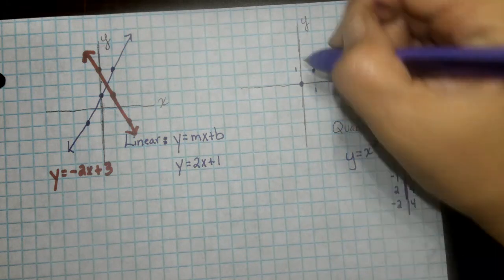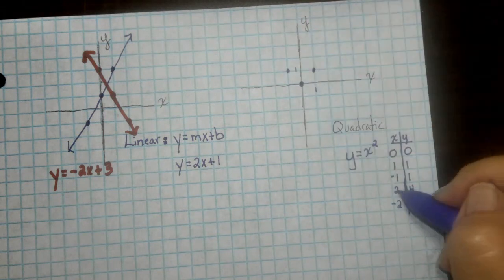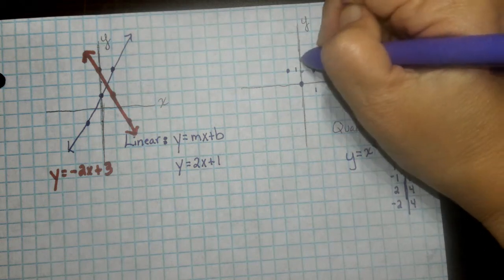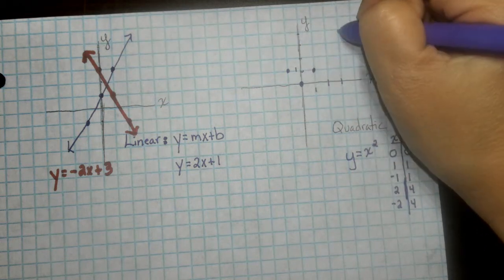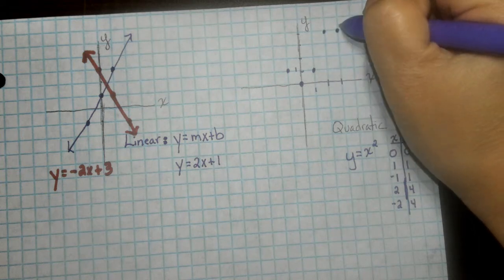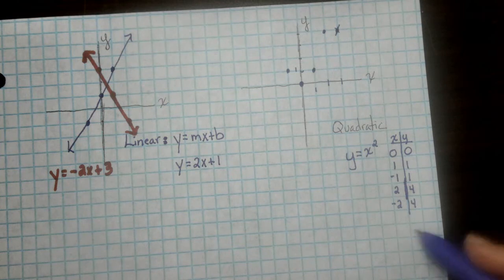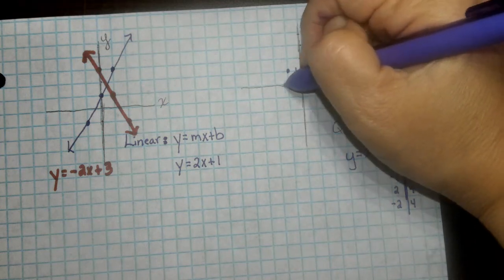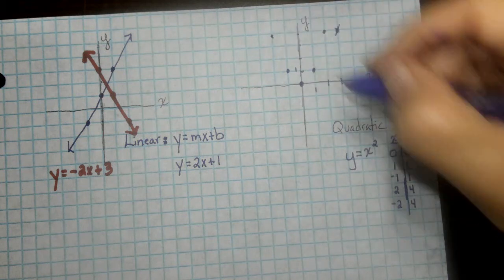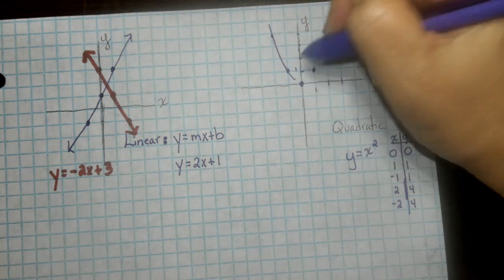Negative 1, 1. 2, 4. 2, 4, sorry. And then negative 2, 4. And this comes like this and makes a U-shaped parabola.